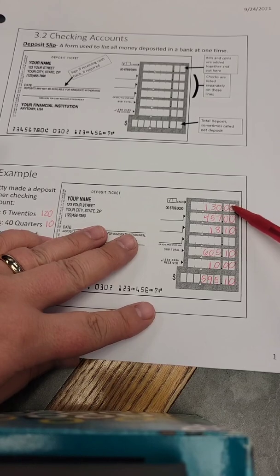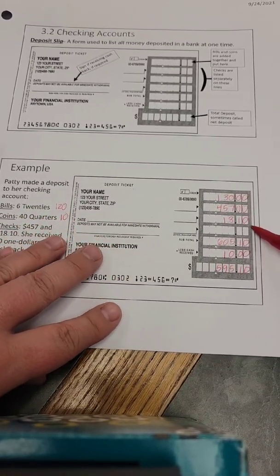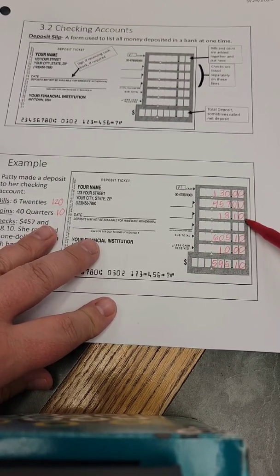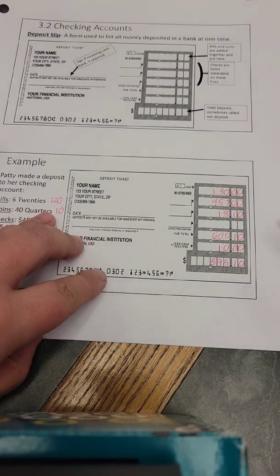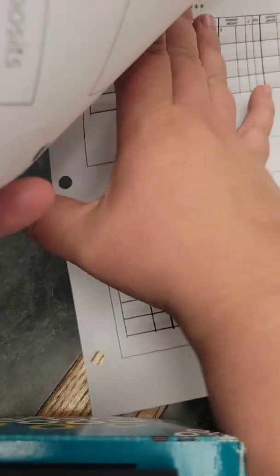Sweet. So here's the 130 from the cash. Here's the 2 checks. Here's the subtotal of all these. Then the $10 is what she's getting back. So this is what she's actually depositing into her account.